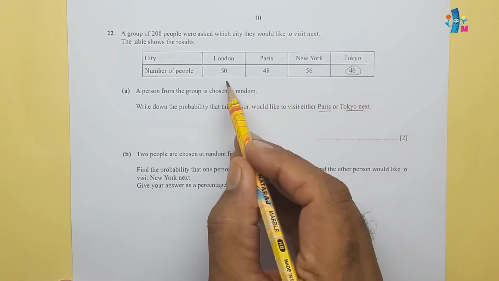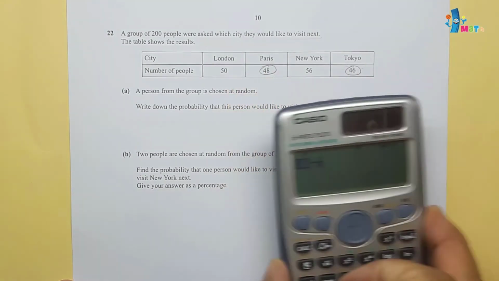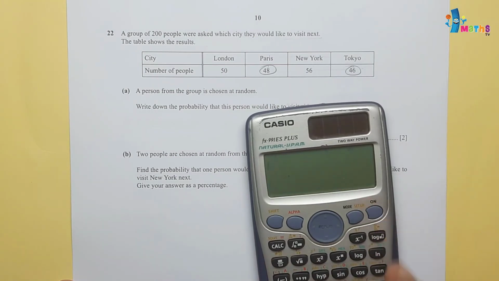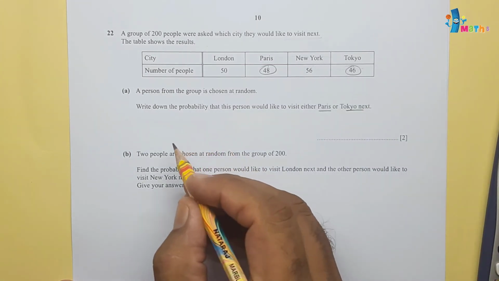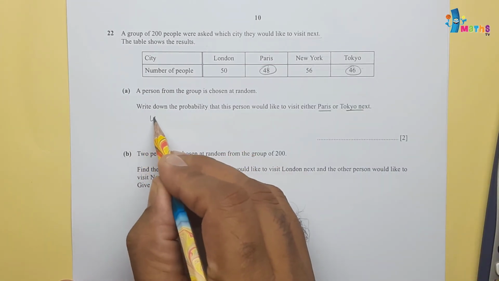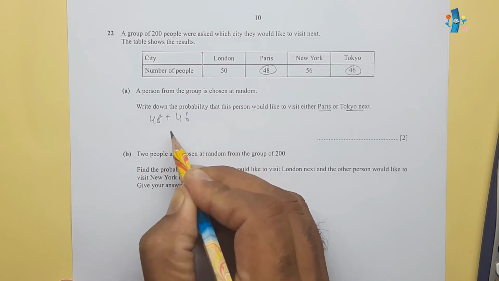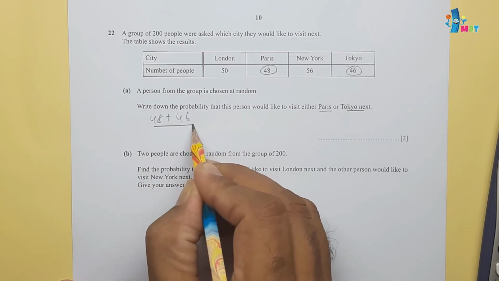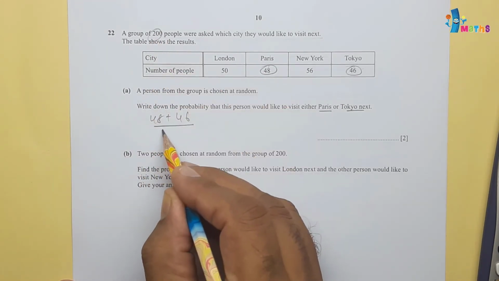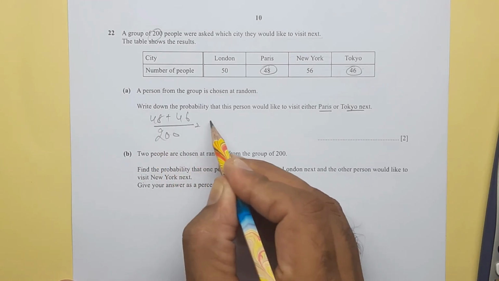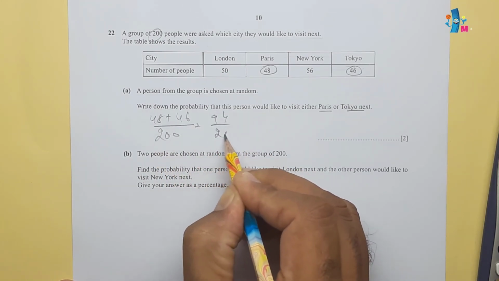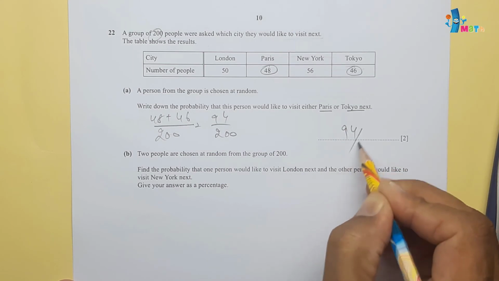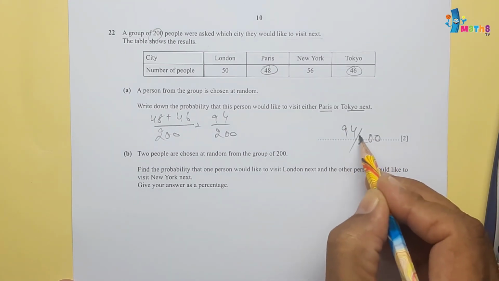So this one and this one, 48 plus 46. 48 plus 46 will be equal to 94. So we can write here 48 plus 46 out of what? Out of 200 people. So divided by 200. So this is equal to 94 over 200. So probability will be 94 over 200.